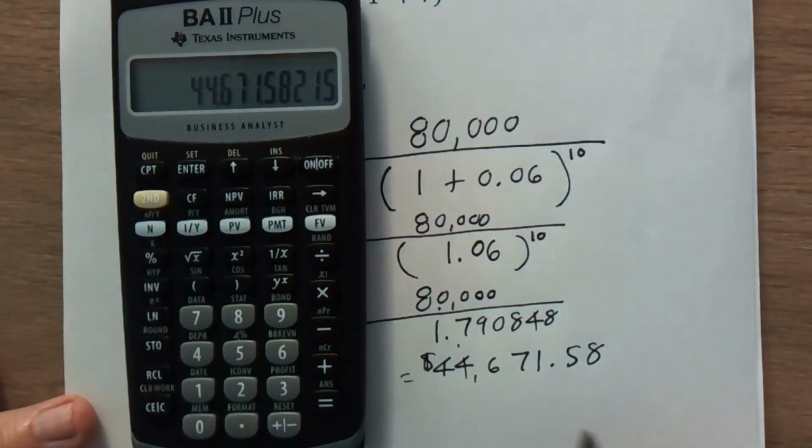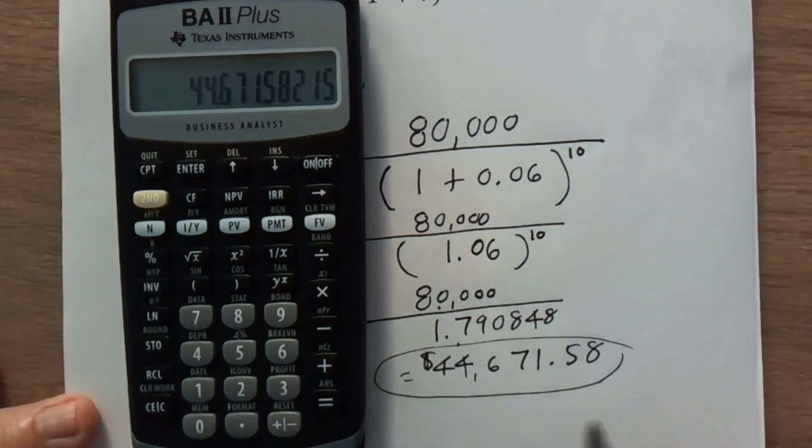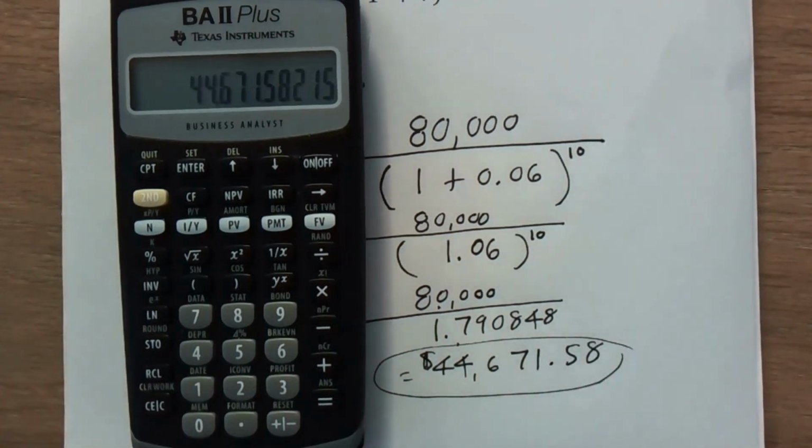6% per year interest. Now you know how to calculate the present value without using a financial calculator.